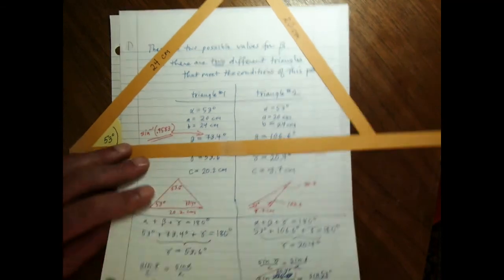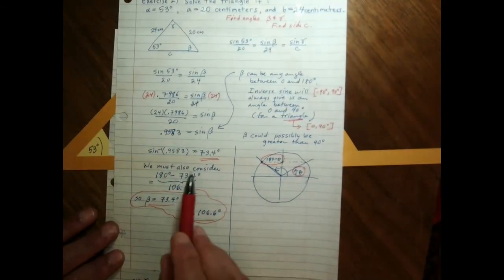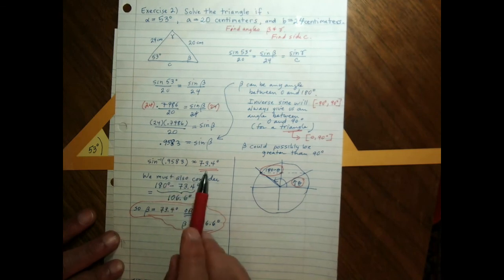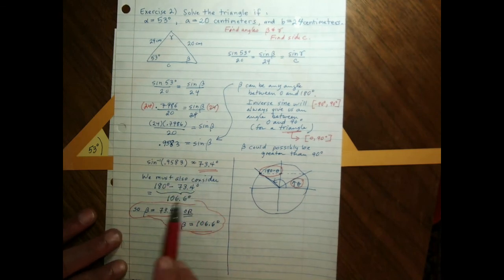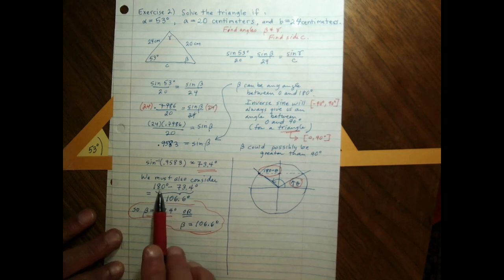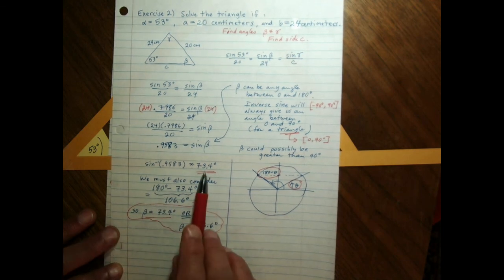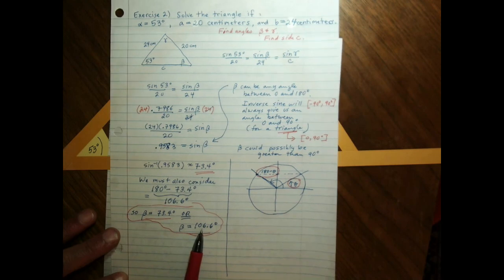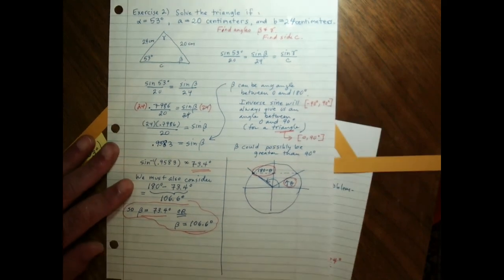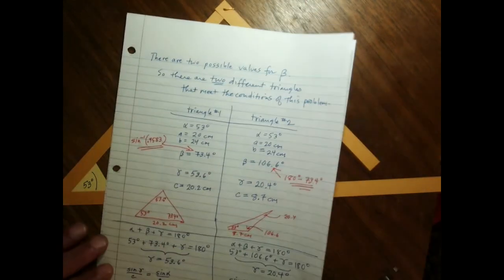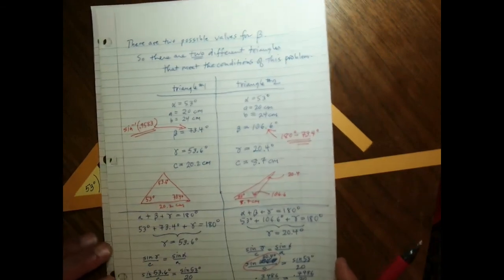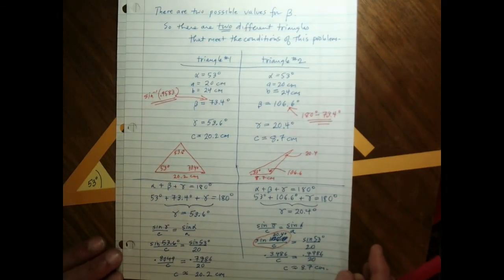And it all hinged on that one step where the inverse sine gave us one value of beta. We had to know on our own to also consider 180 degrees minus that angle we got to get the other possible value of beta. Let me just flash the answer up here one more time, and we'll do a couple more exercises.